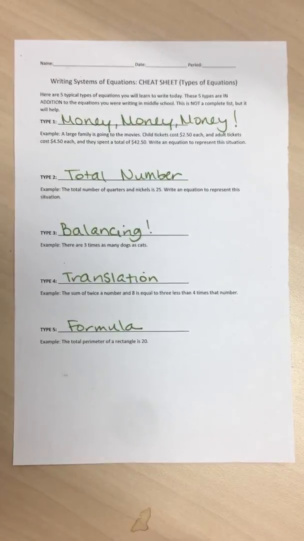Hello, students. So this is a recap of today's lesson. Today's lesson was writing systems of equations. We're just learning how to write equations with two variables. You learned how to do that a little bit in 8th grade.